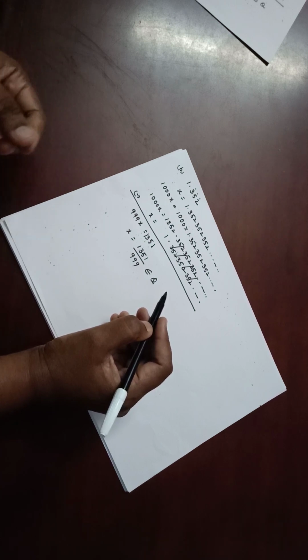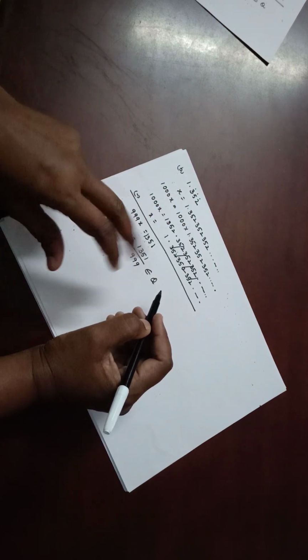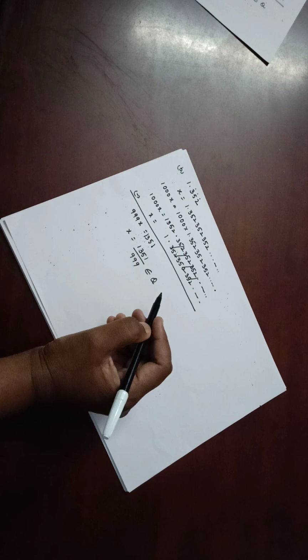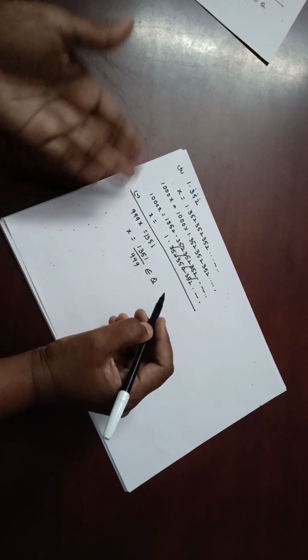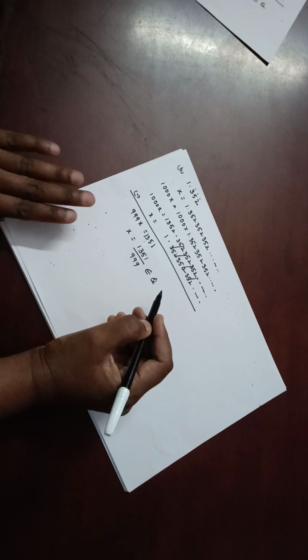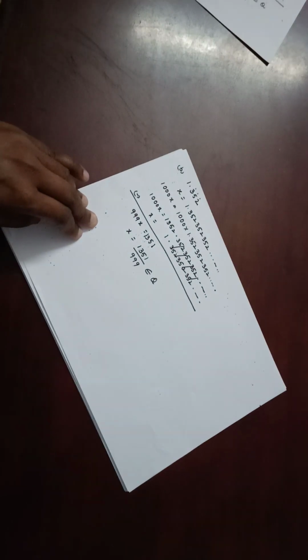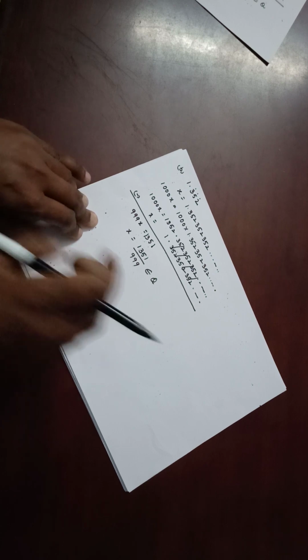It depends. If 4 decimals are recurring, you write 1 followed by 4 zeros. If 5 decimals are recurring, you write 1 followed by 5 zeros. Then you subtract and you will get the answer. This is the way of converting a recurring decimal into fractional form.